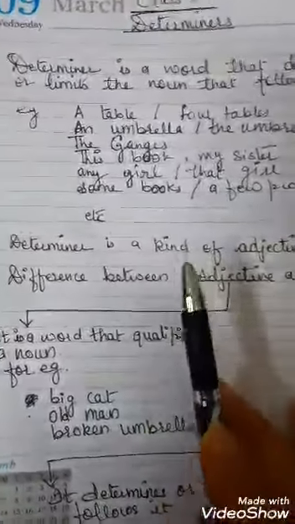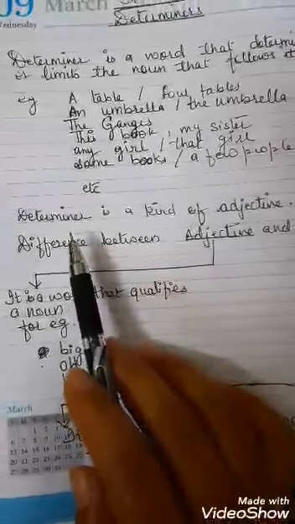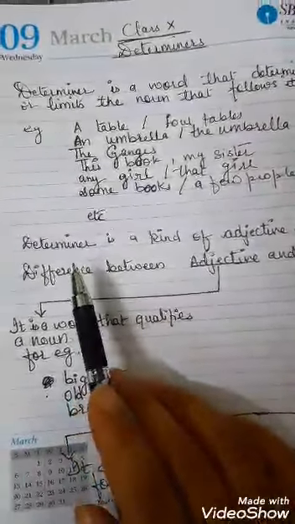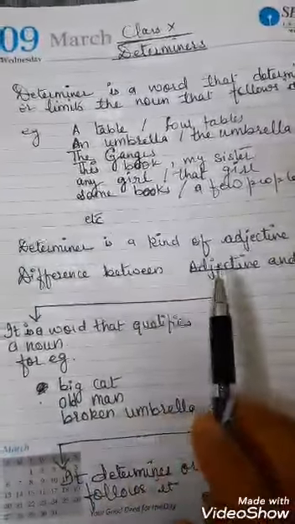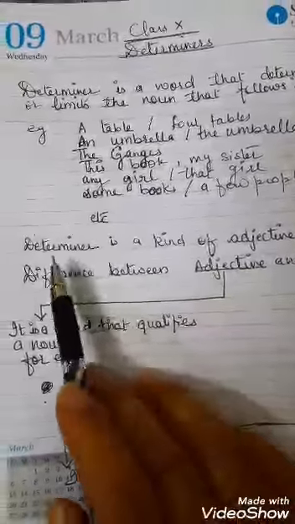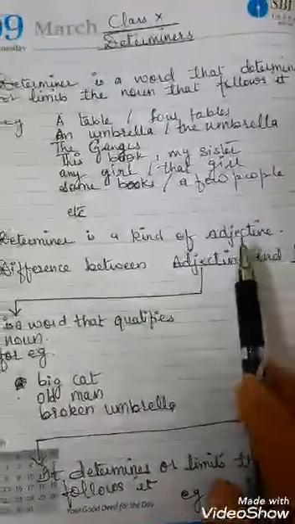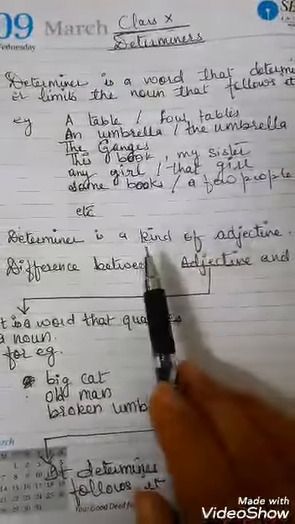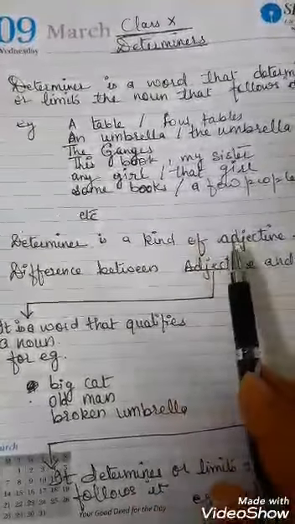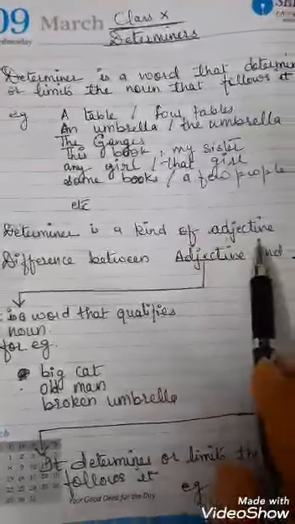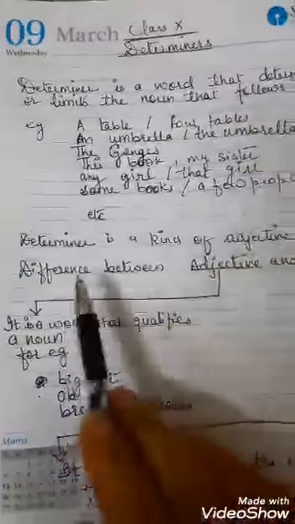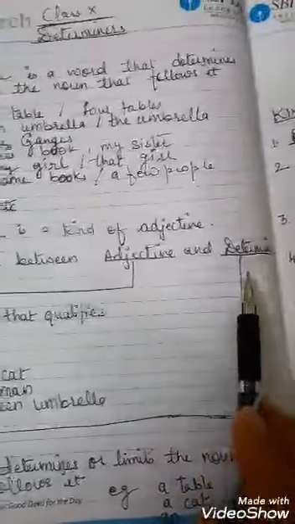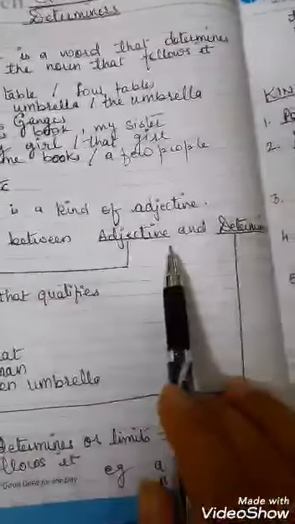Now I will tell you how a determiner can be distinguished or differentiated from an adjective. See, a determiner is a kind of adjective only, because an adjective also qualifies a noun. It tells you more about the noun. It modifies the noun. A determiner is a kind of adjective. But what is the difference between an adjective and a determiner? The difference between an adjective and a determiner is this.